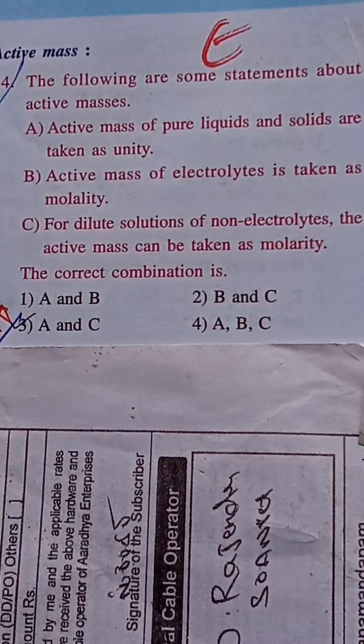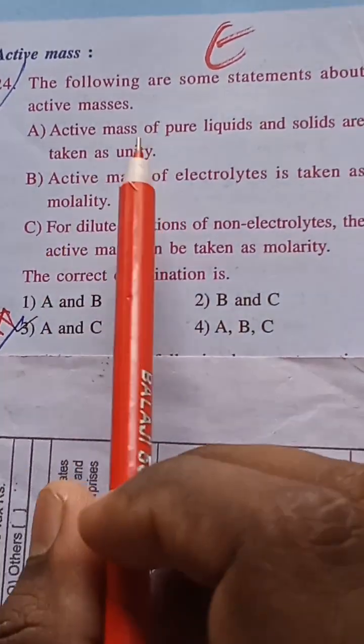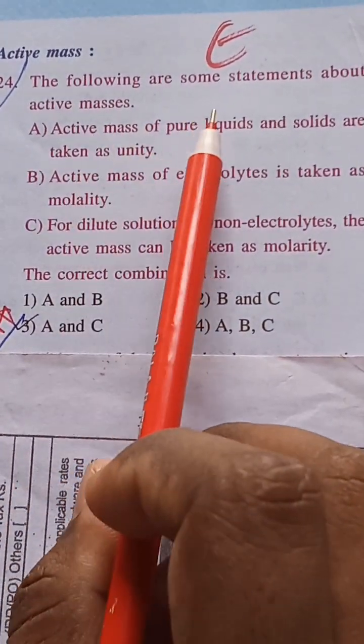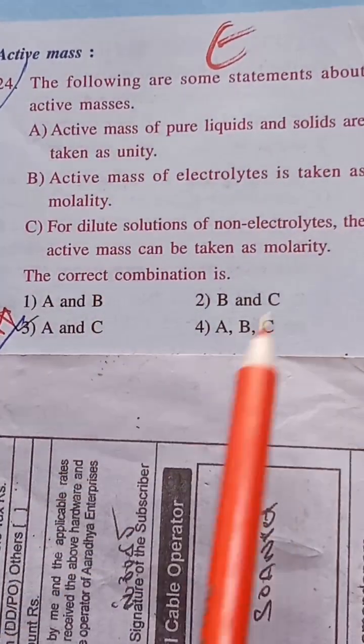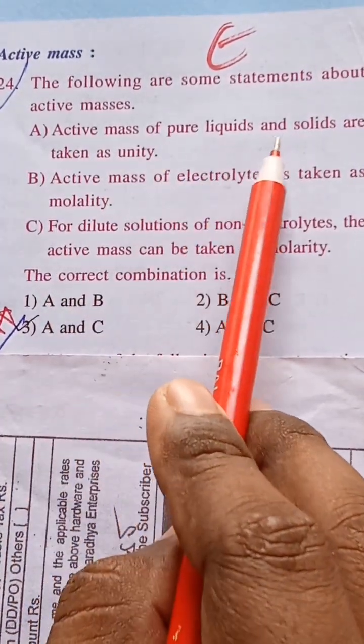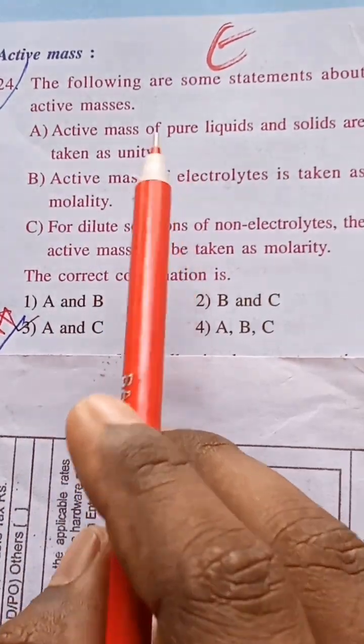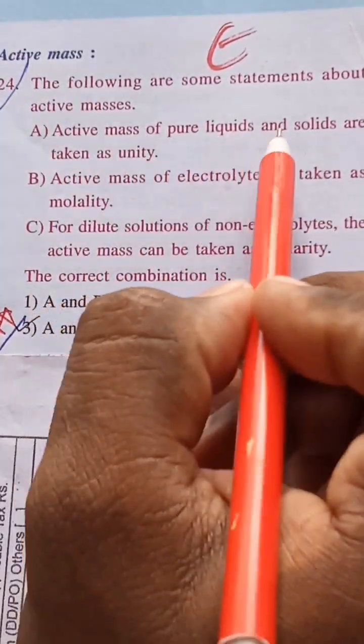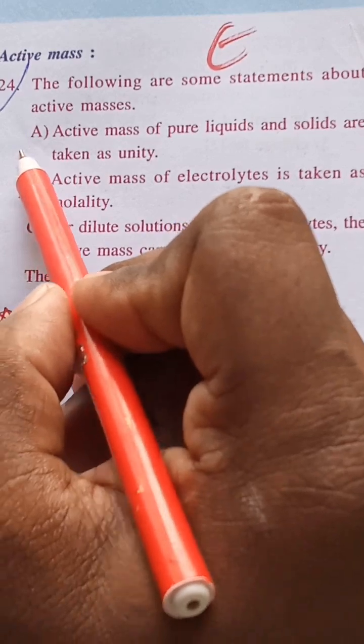Here the next question is statement based. They are asking: the following are statements about active masses; the correct combination is? Active mass of pure solids and liquids is taken as unity. As I said in the previous question, yes, the active mass of solids and liquids is taken as unity, so it is a correct one.